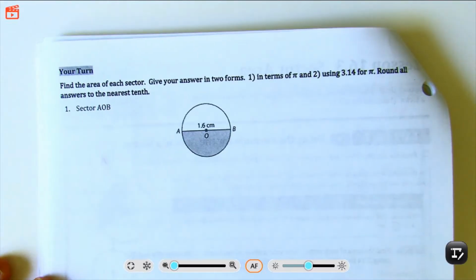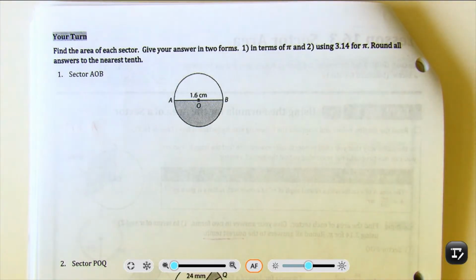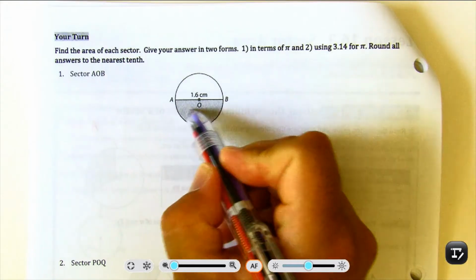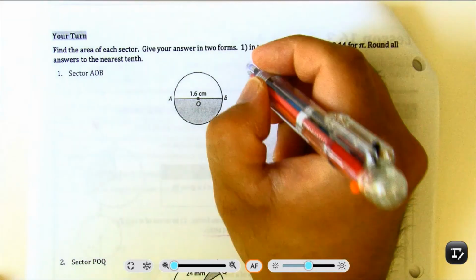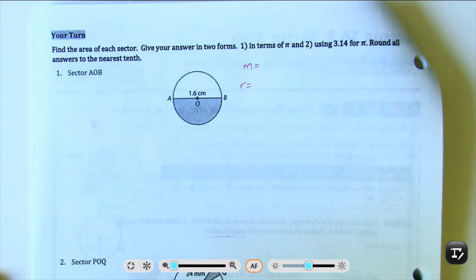Okay, so now that you've seen two examples, now it's your turn to solve two problems. So I would pause the video here and try the problems on your own. Remember that the two things that we need are the central angle and the radius. So for problem number 1, we want to find out what this sector AOB is. So we need to find out what M is first and then what R is. So let's start with M. What is the measurement of this angle here?